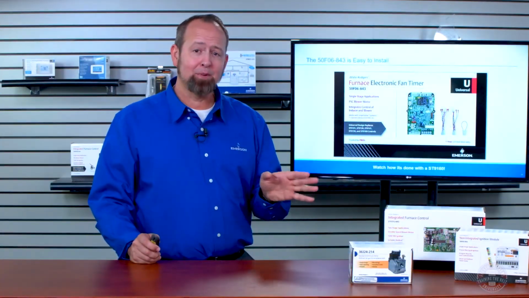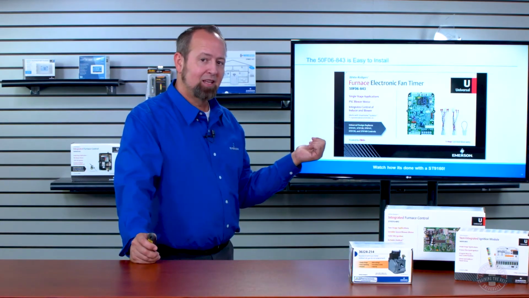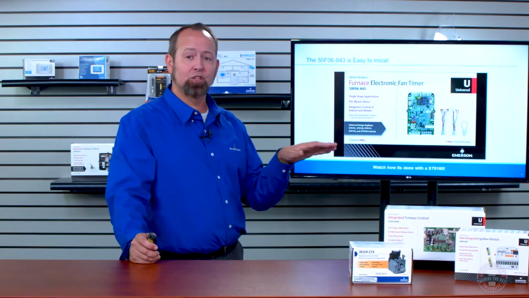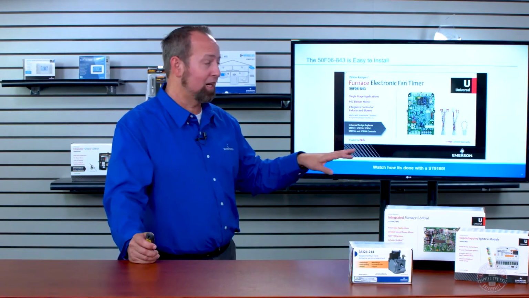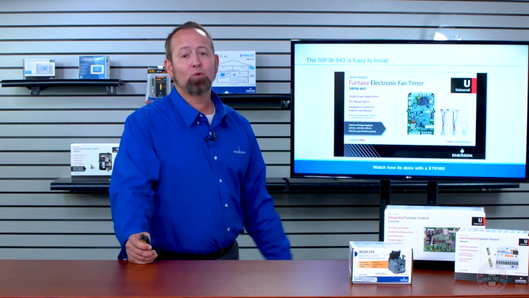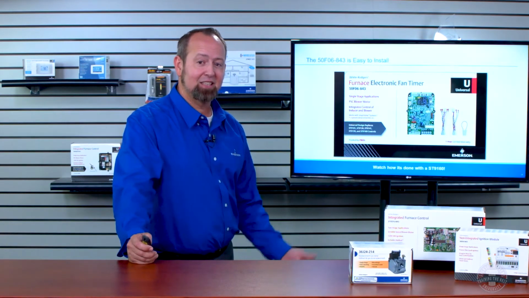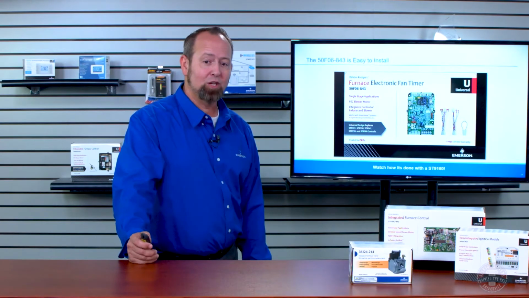The most popular replacement for this is the ST9120. The ST9120 requires no harnesses at all. So the majority of the time that you're going to use this universal board, you don't even have to worry about a harness. It doesn't even exist in the replacement of an ST9120.